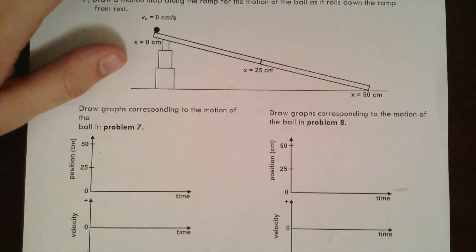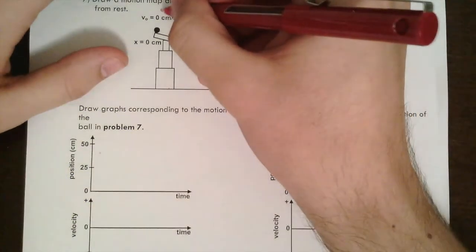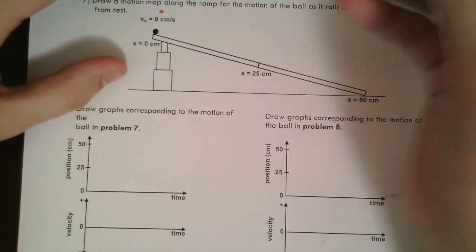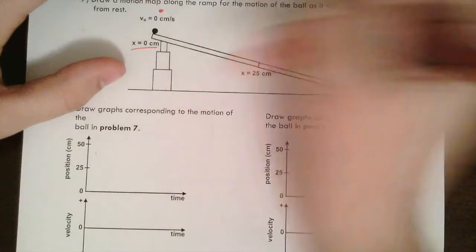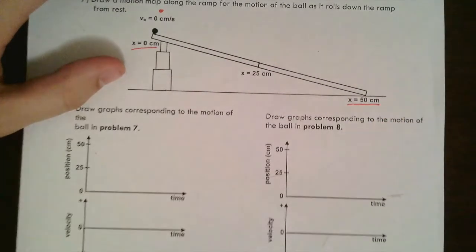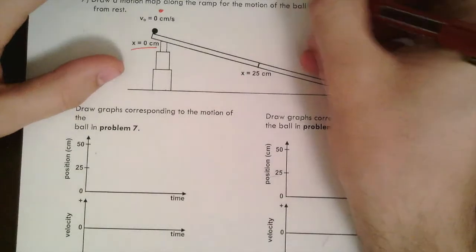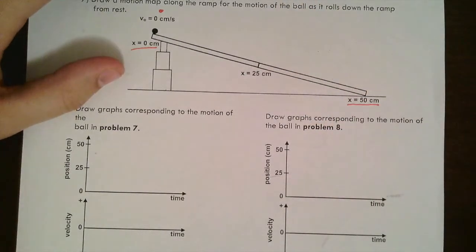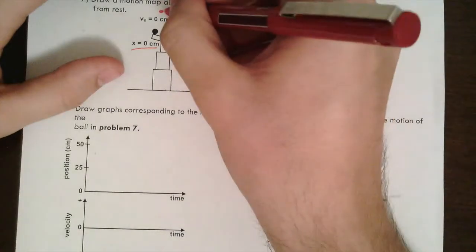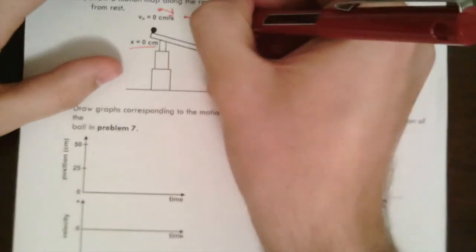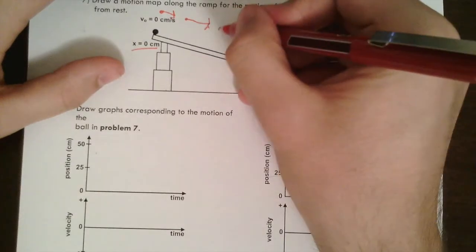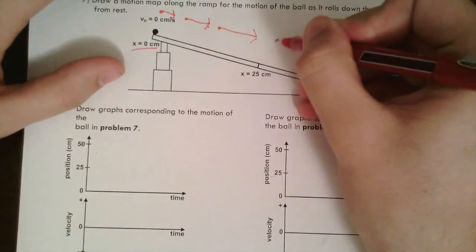In this problem, we have a ball rolling down a ramp. We want to draw the motion map along the ramp for the motion of the ball as it rolls down the ramp from rest. So I start at rest. My v0 is 0. In this case, my x right here is 0, and my x as I go along is positive. So my x direction is positive going down the ramp. I start off with a small velocity, and then as time goes on, my velocity gets larger in the positive direction.